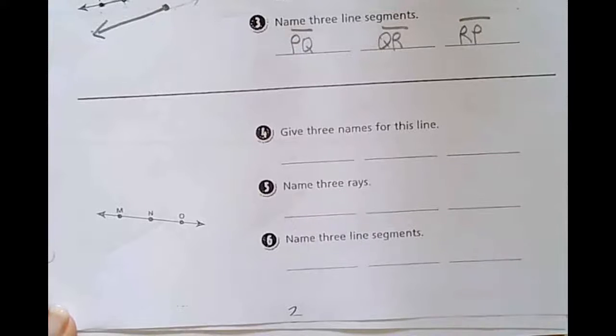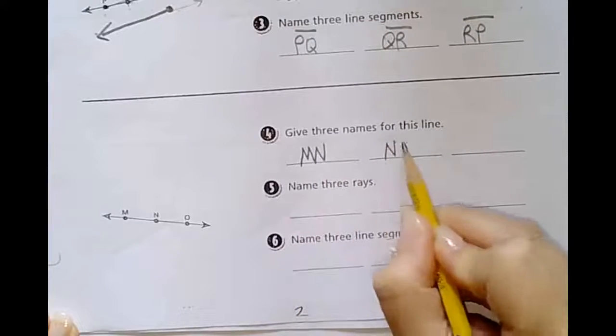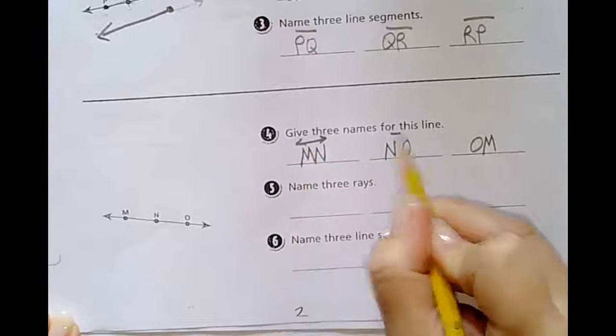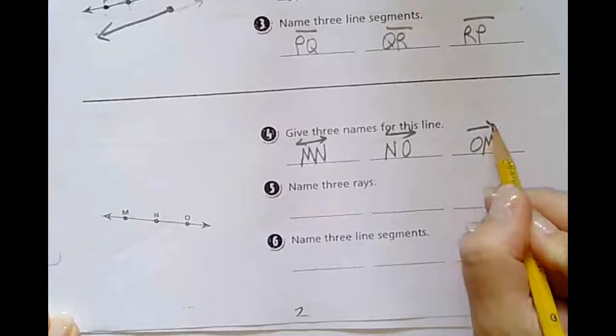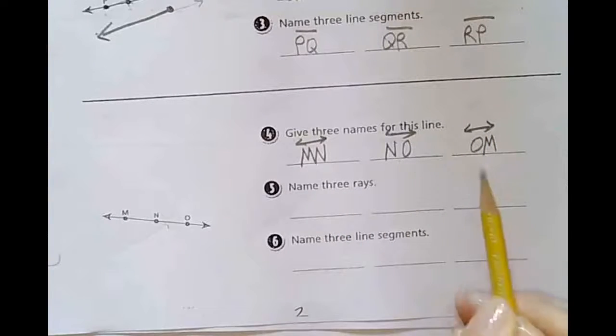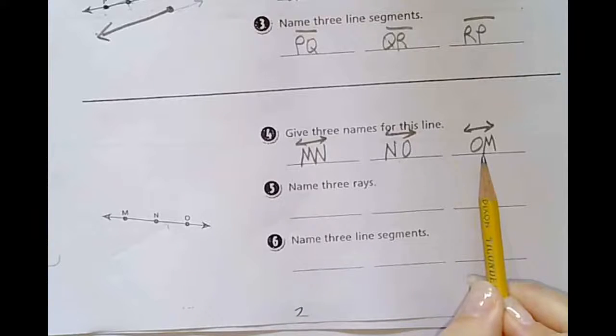The next little chunk says give 3 names for this line. Again, just kind of come up with whatever letters you want to. And the real difference, the exercise here, is in recognizing that these are all the same. So as soon as somebody on their paper calls this line OM, if you have line MN, we need to recognize that it's the same thing.